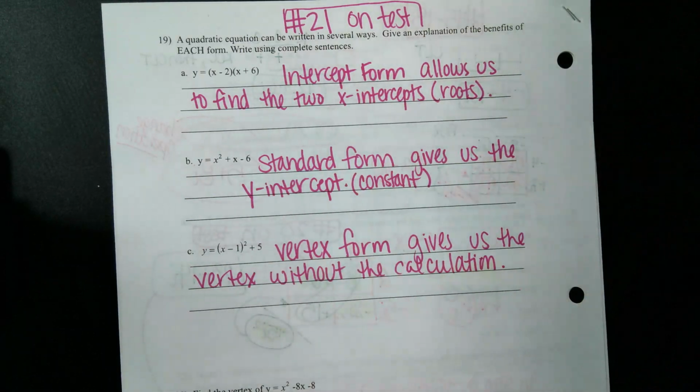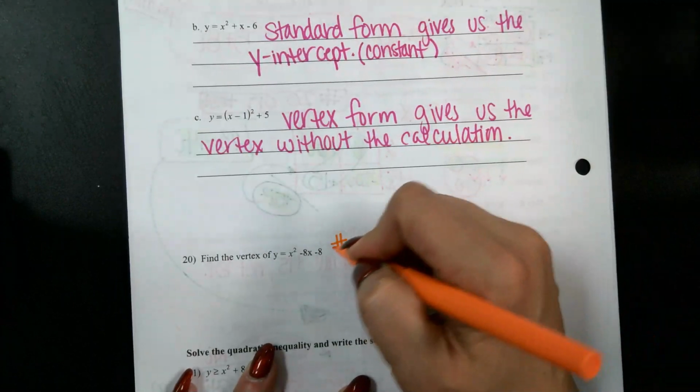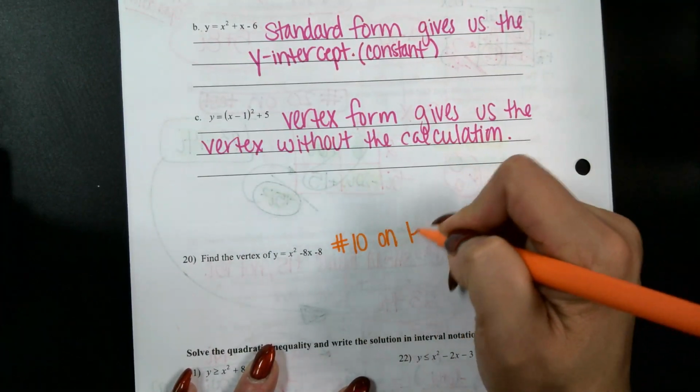Yeah, it's 2:04, but I'm not giving you a break. We're just going to finish because then you get to leave. All right, number 20 is number 10 on the test.